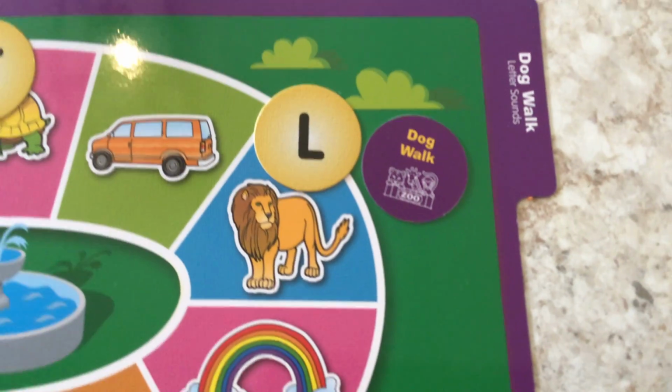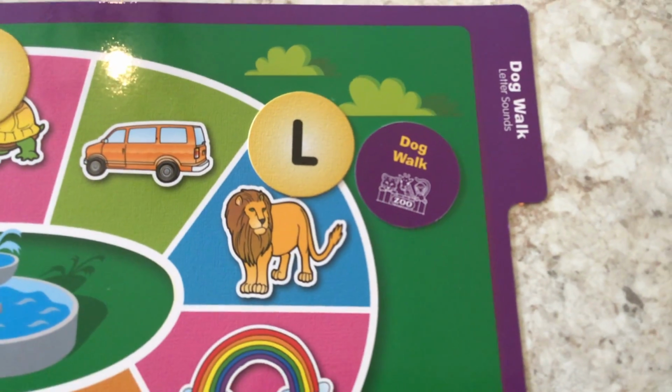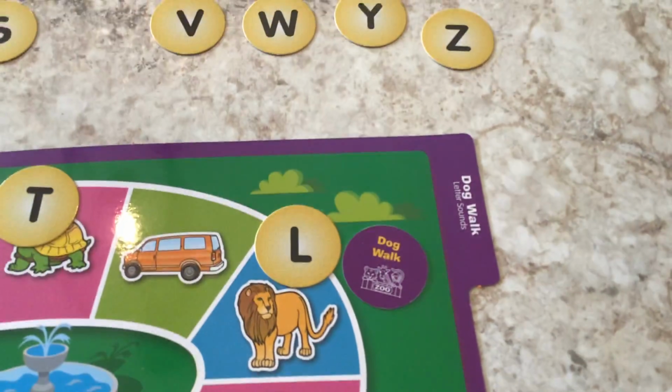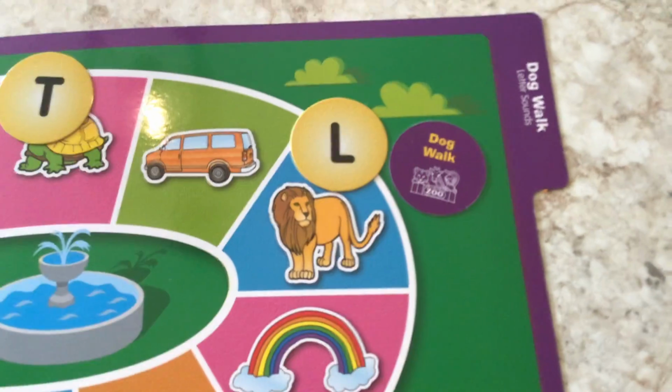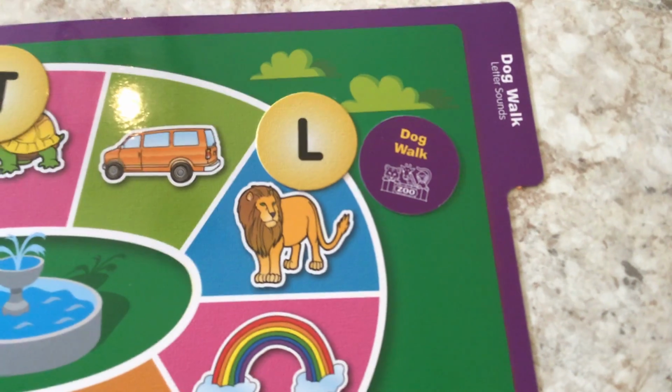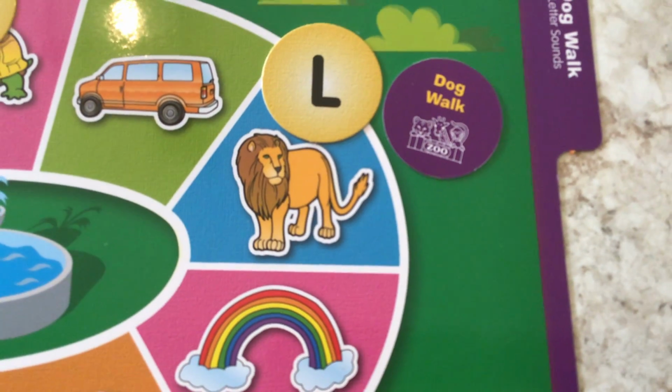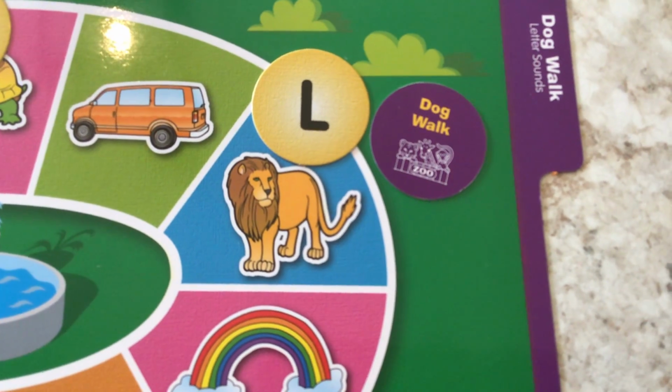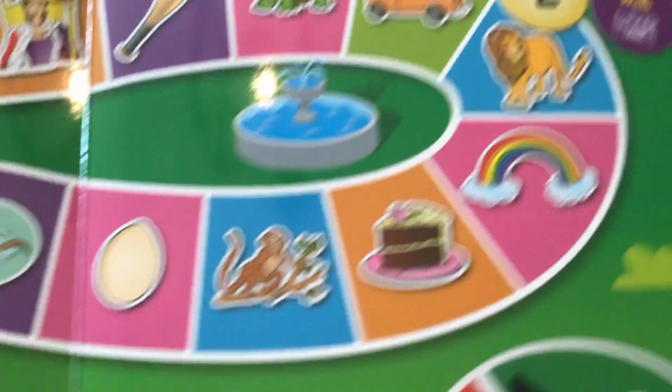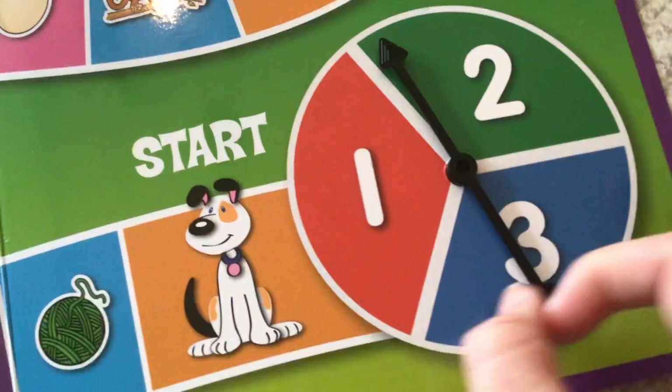L is also a letter that you could easily write in the air with your finger. Write L in the air with your finger. Straight line down, straight line across. Lion begins with the L sound. Let's spin our spinner again.